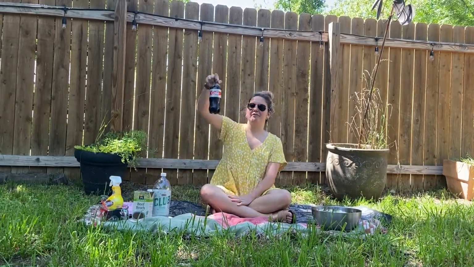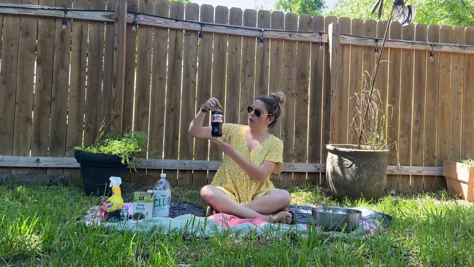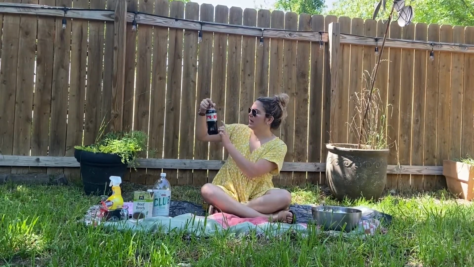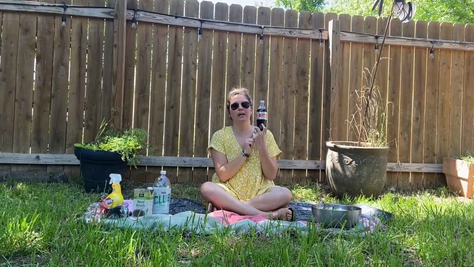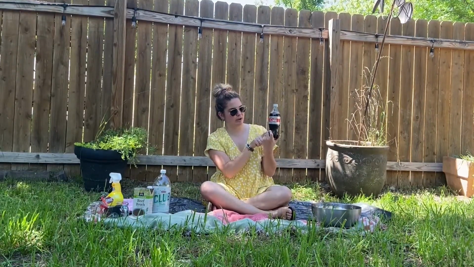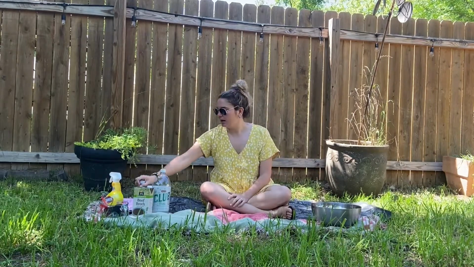Also, I found my favorite drink in the world, a bottle of Diet Coke. Let's see what the capacity is here. It says that this is measured in ounces. This is 20 fluid ounces. 20 fluid ounces, okay?